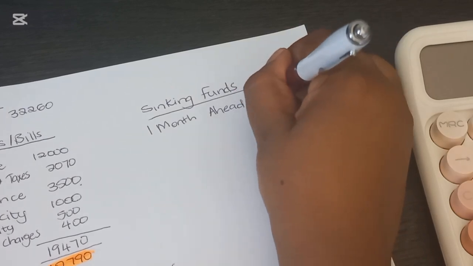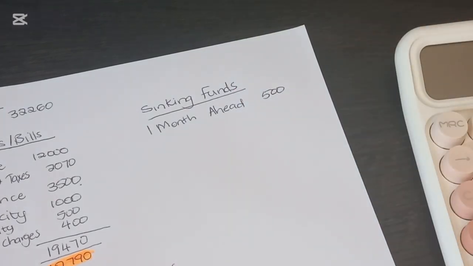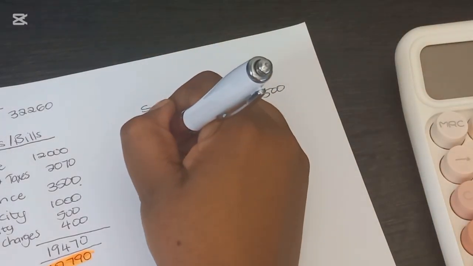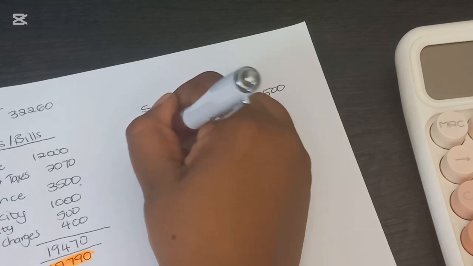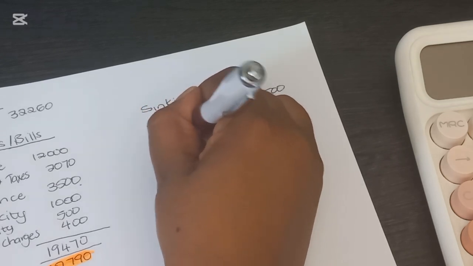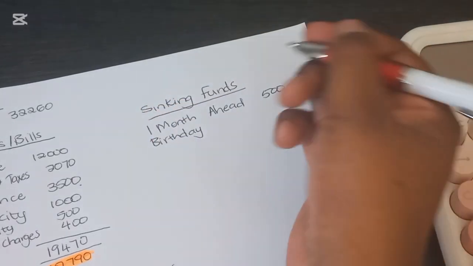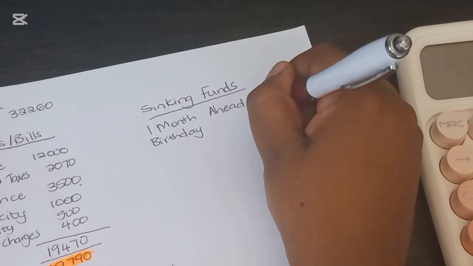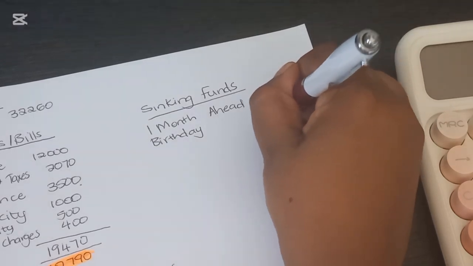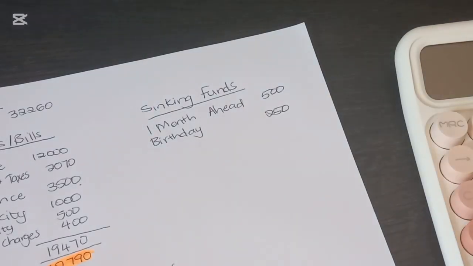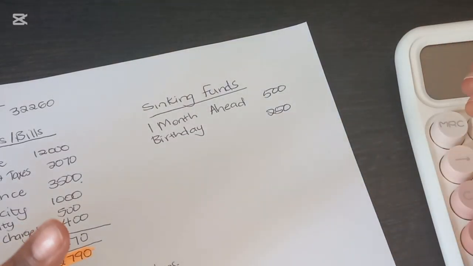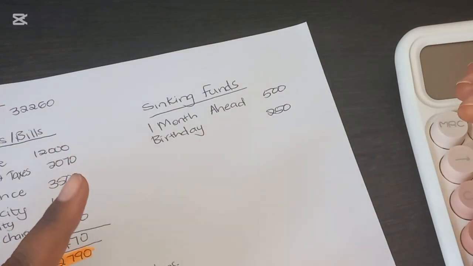I have budgeted 500 rands for it. Birthday, 250. So for my immediate family, I have 2 birthdays that are coming up, one in August and one in September.